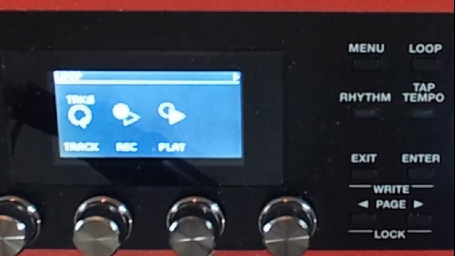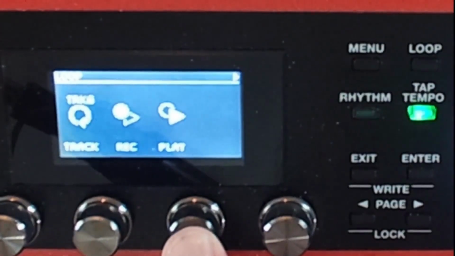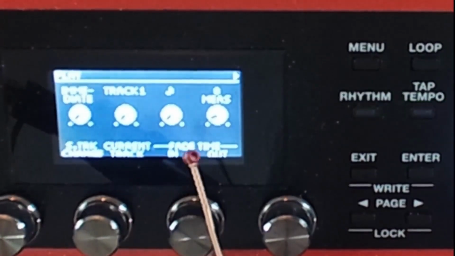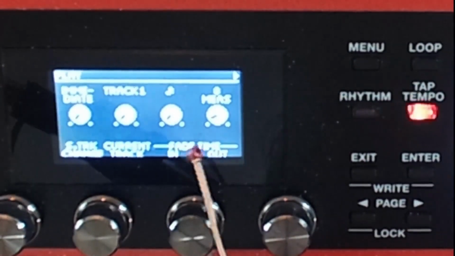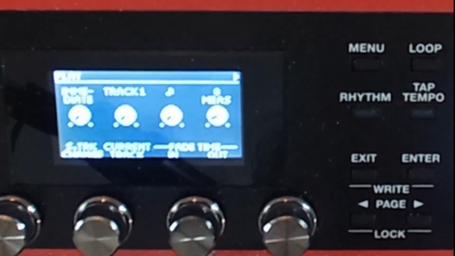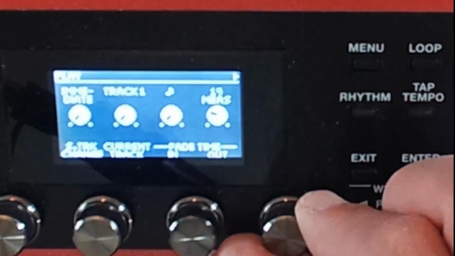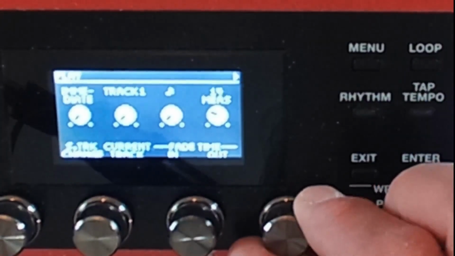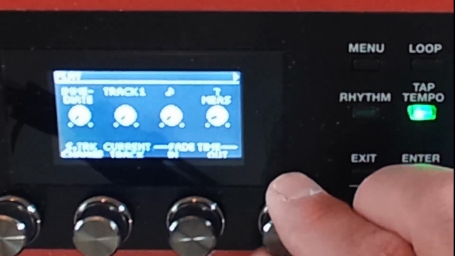Furthermore, I need to fade out. So how do you fade things out? Well, in the loop menu, hit the play button, and right here are some fade controls. Fading in, fading out. Now you can turn this knob to decide how long to fade out. 12 measures, 16 measures, 14, 5 measures, whatever you want.